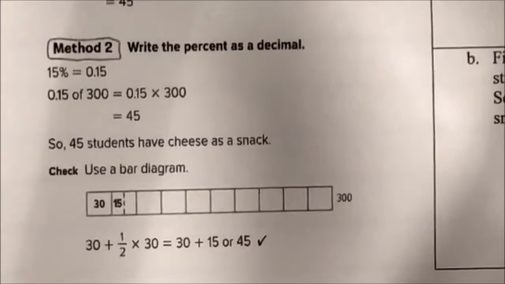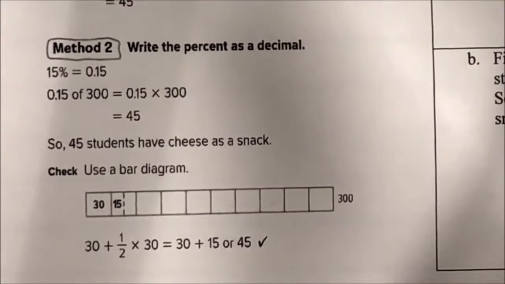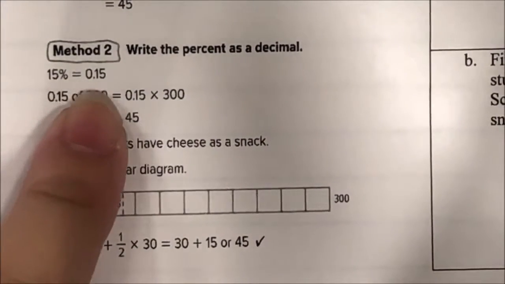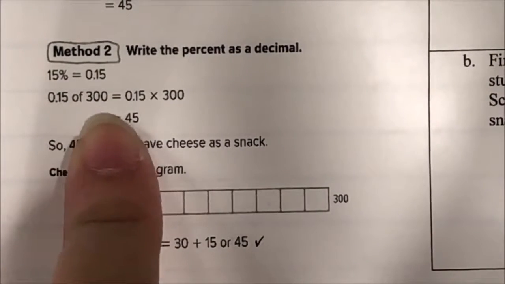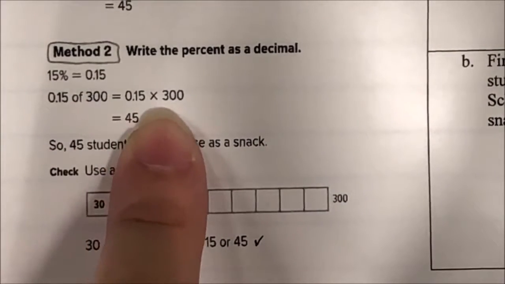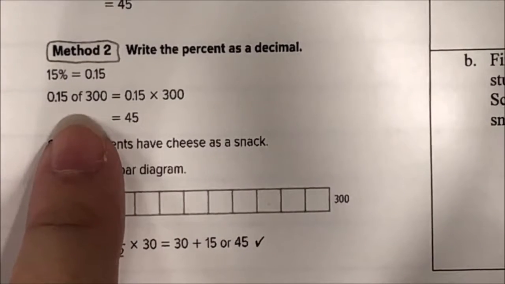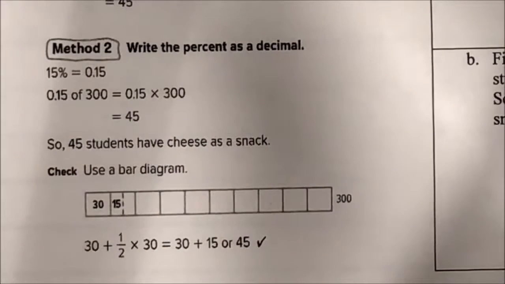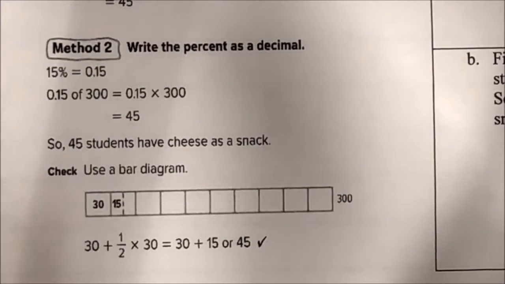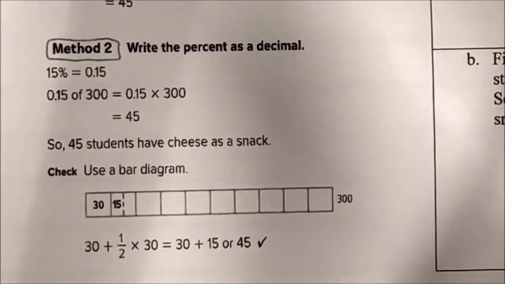Method number 2 is I can write the percent as a decimal. 15% equals 0.15. 0.15 of 300 equals 0.15 times 300. Remember, of means multiply. 0.15 times 300 is 45. So 45 students have cheese as a snack. Both of these methods give you the exact same answer, so it's completely up to you which method you would like to use.